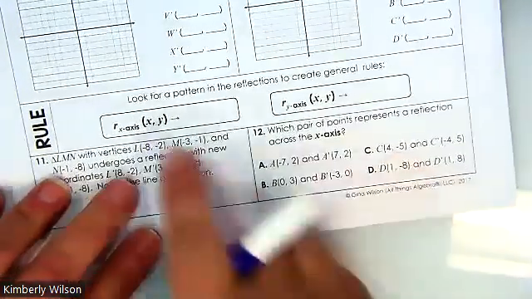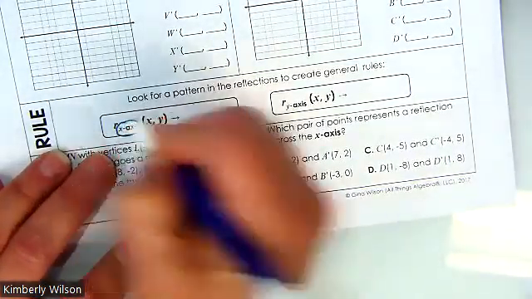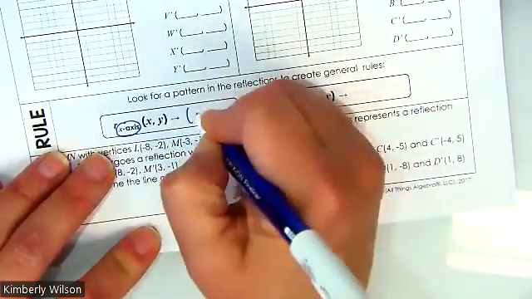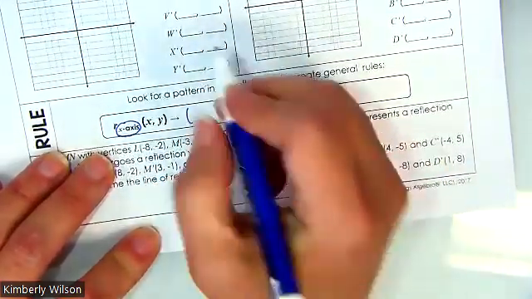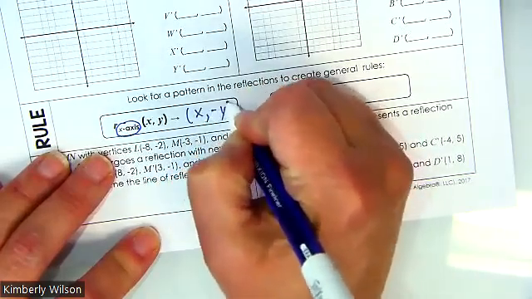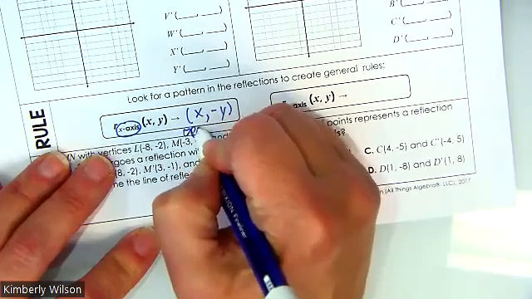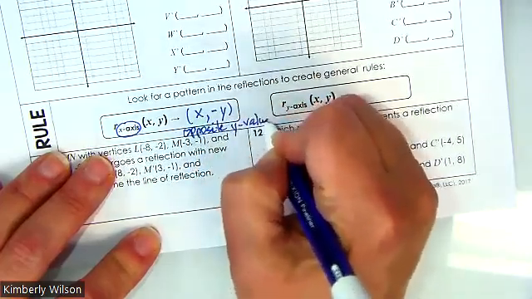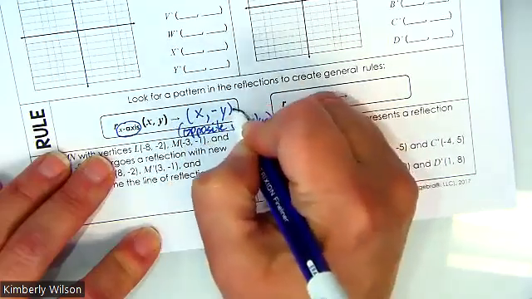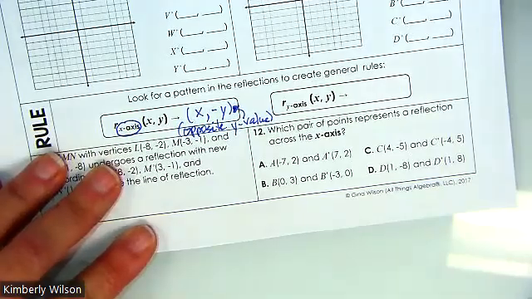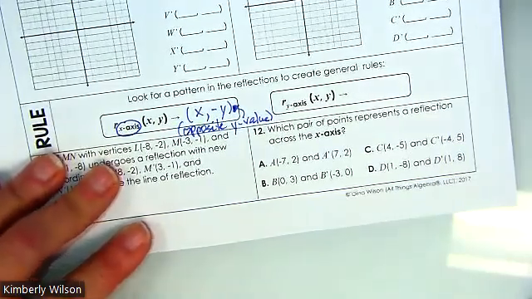So the rule when we do this, if it is reflected over the x-axis, the new image is going to be the same x value, but it's going to be the opposite y value.